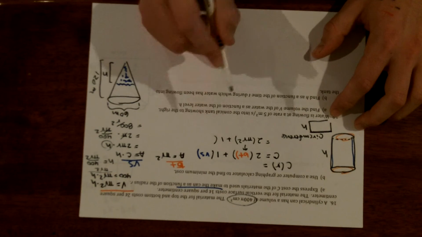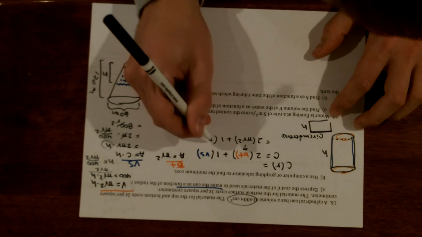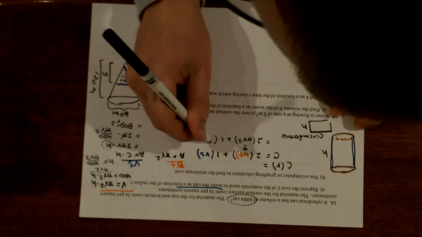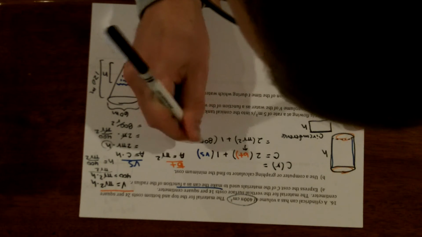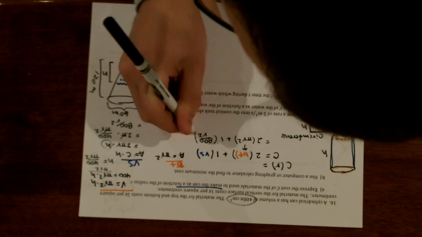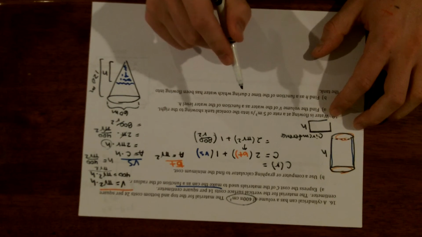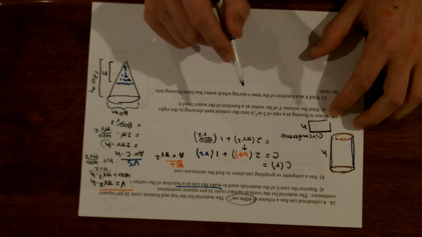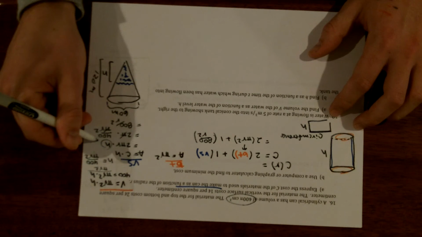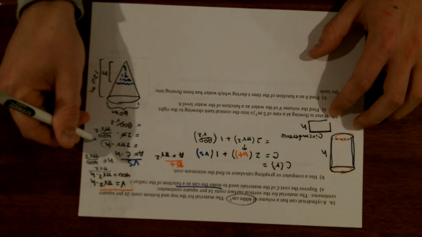So we want the vertical surface, so that is 400 over r squared, and that is being multiplied by 1 cent. And something's not setting right. I want a pi right here. So pardon my brain fart.